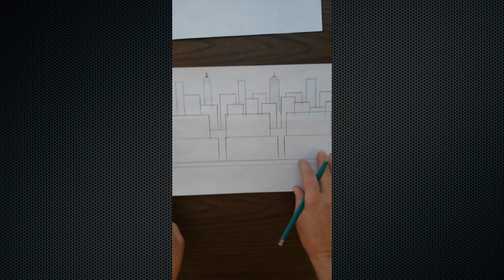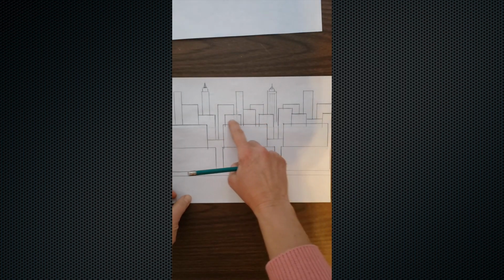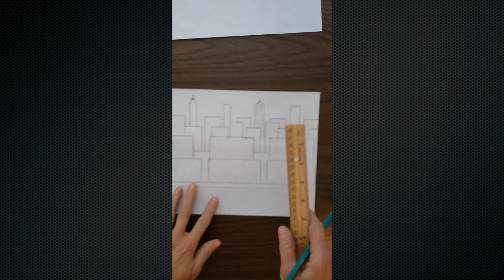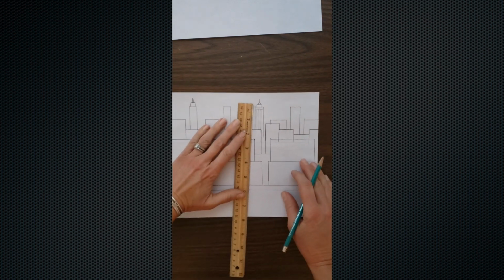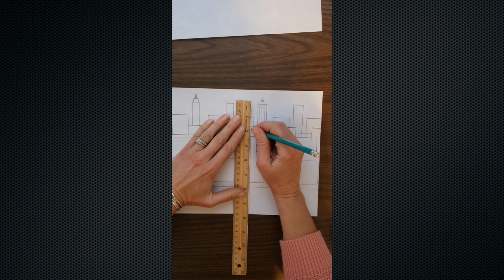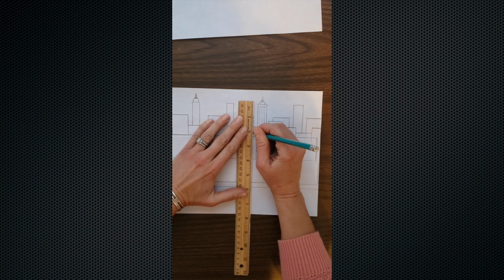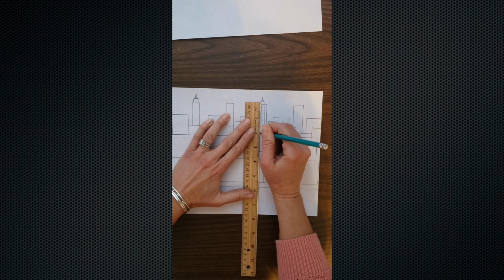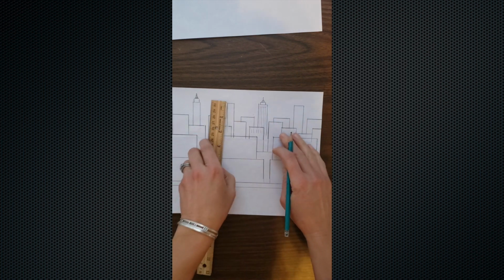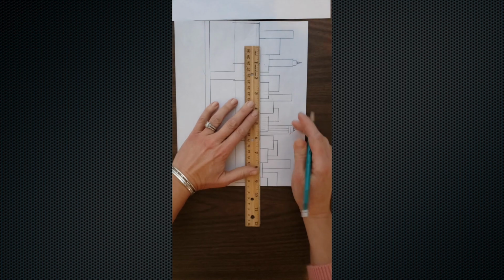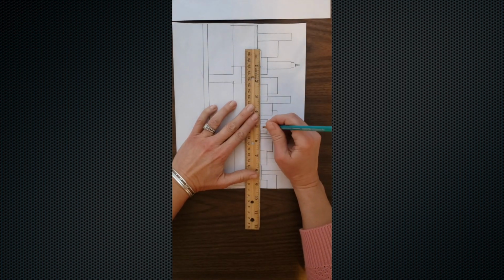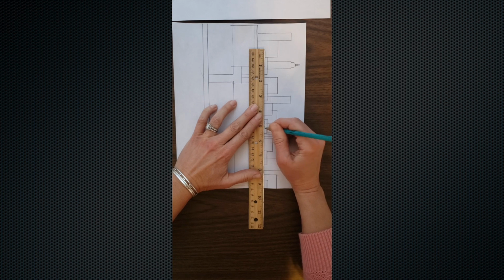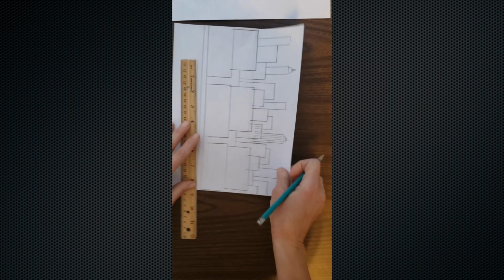All right, so now for our middle ground, which is here, I'm going to start to make more rectangular looking windows. Okay. So something like that.